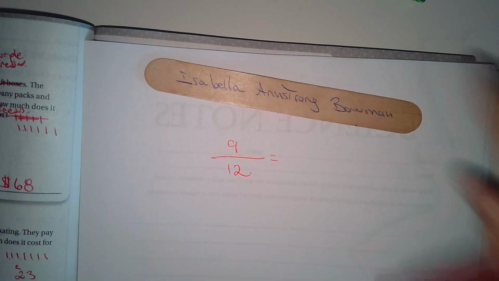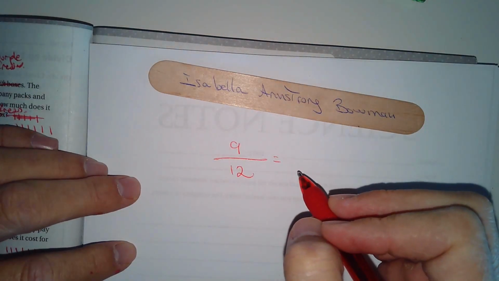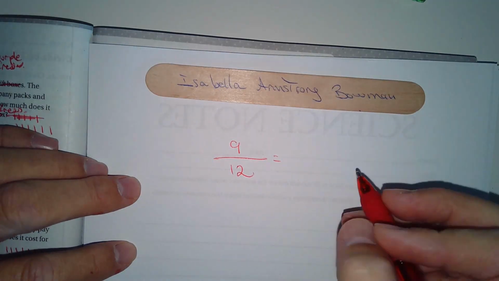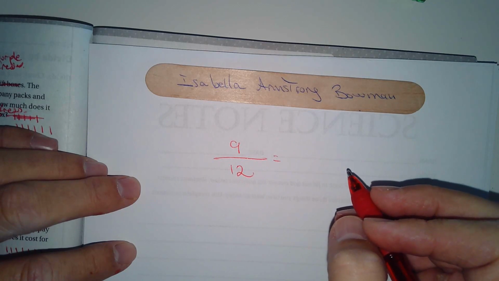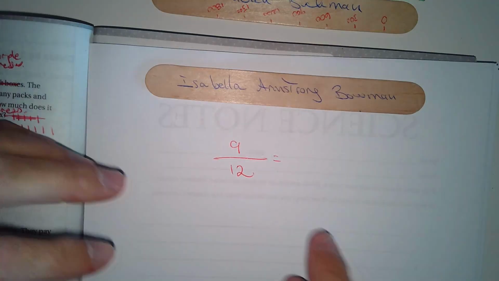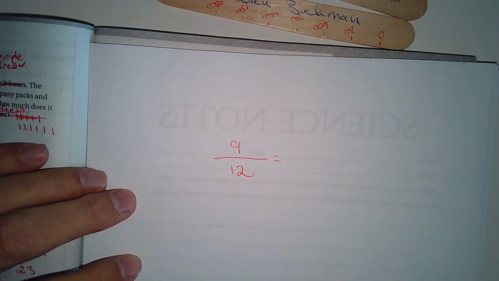Miss Bowman, can I reduce that? I want to change that into a fraction, or a reduced fraction. Yeah, actually I can. Mr. Buckman, can you see what I can do with that? Can I reduce that? I want to think of a number that will go into both of those.